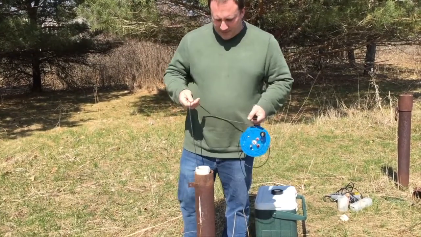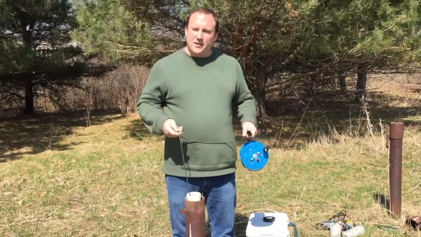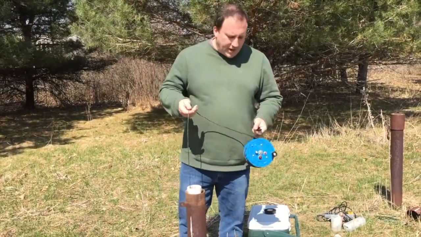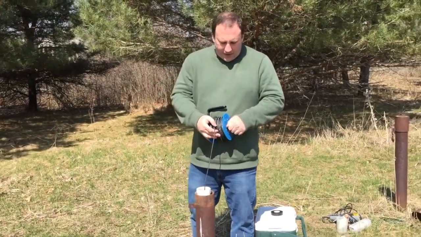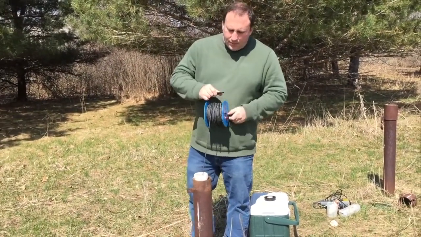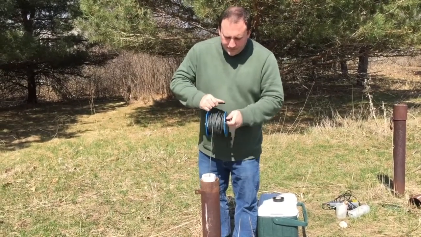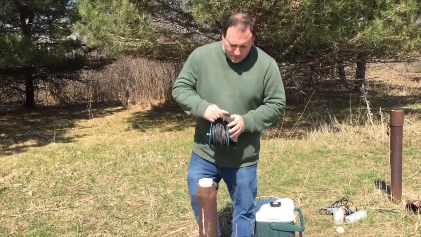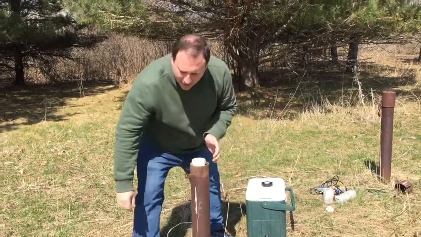.34 feet. I don't remember what it was last time, but I think it was pretty close to that. So that's where we're at, 11.34 feet. Now what we want to do is get prepared to lower the slug into the well.